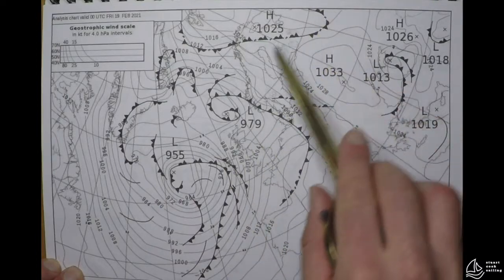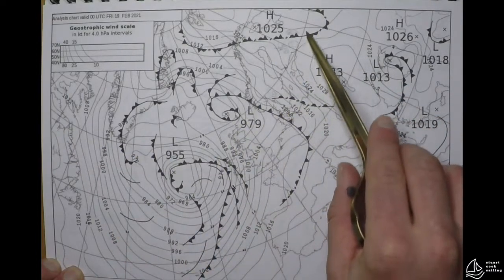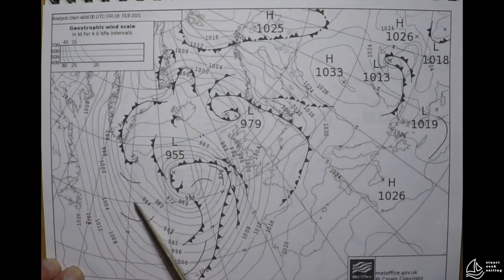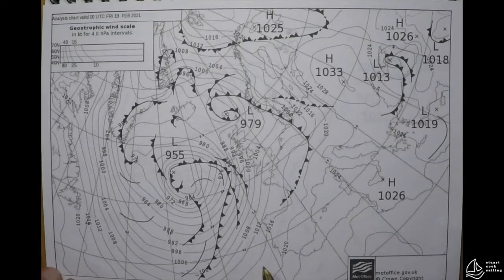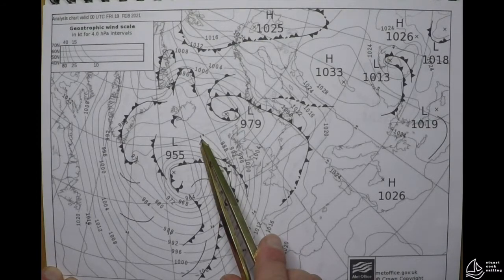So that's east and west. That's 60 degrees north, 50 degrees north, and 40 degrees north. That's the 40, that's the 50, that's the 60.